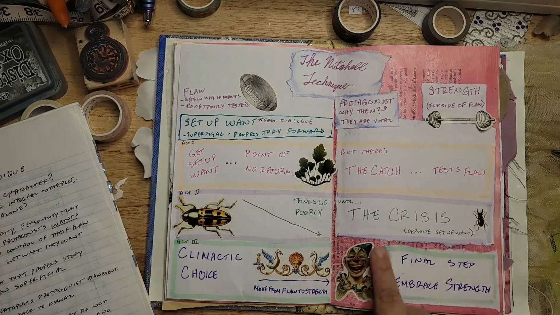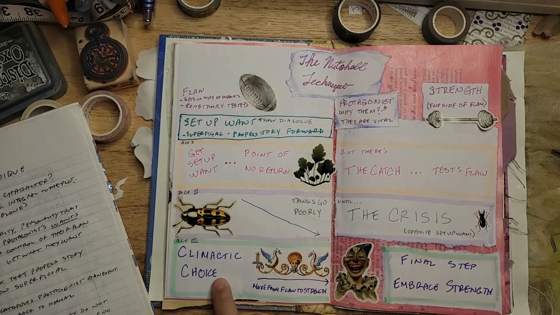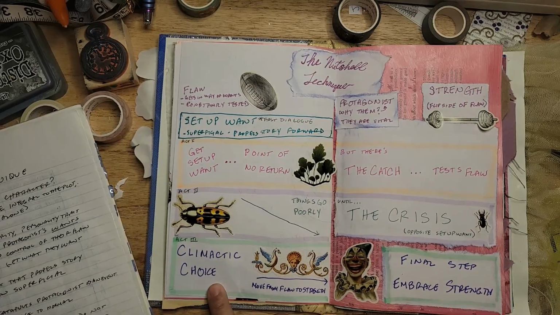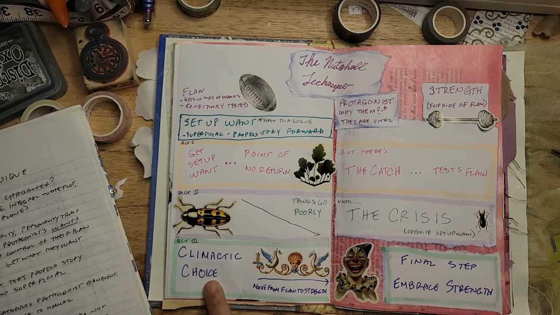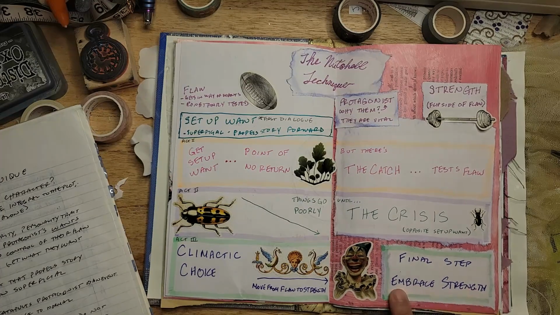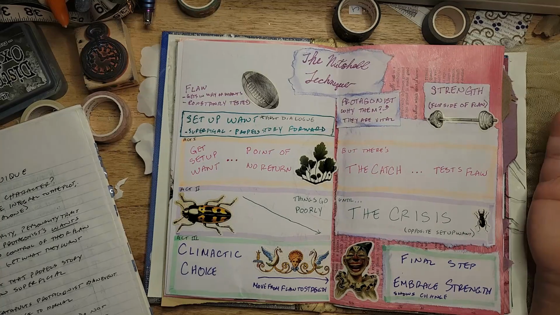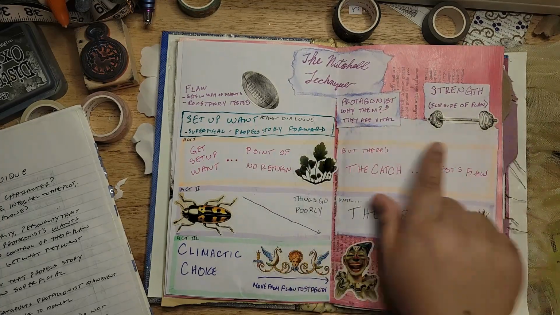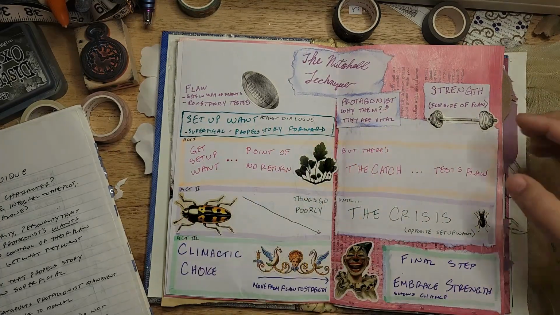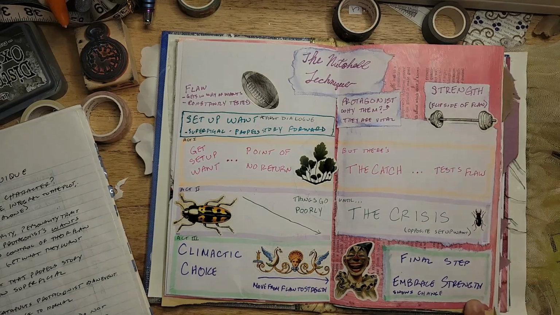And then we cannot get to the final step unless we go through the important climactic choice. The climactic choice moves the protagonist from their flaw to their strength. Final step will always show how much the character has changed. It not only shows you the ups and downs of the story, it can break it up into 3 different acts. So here's Act 1, Act 2, and Act 3.